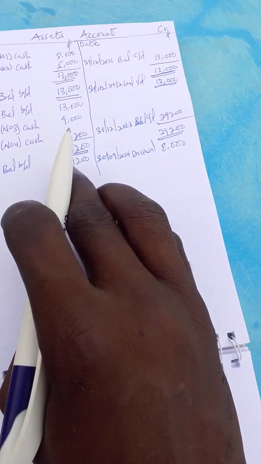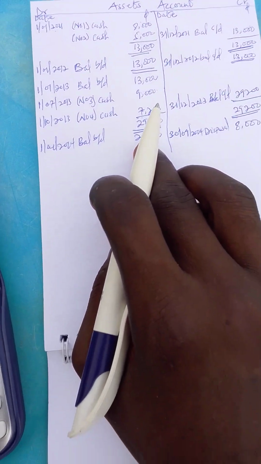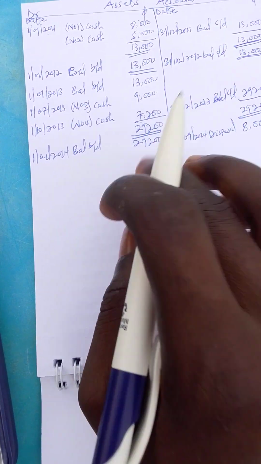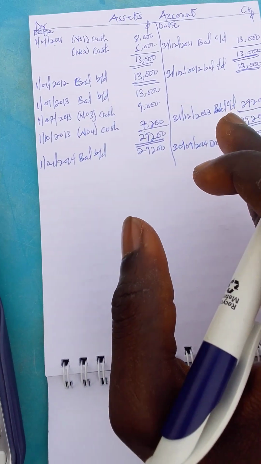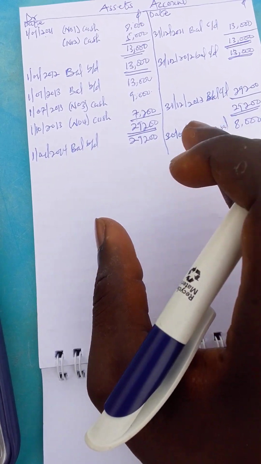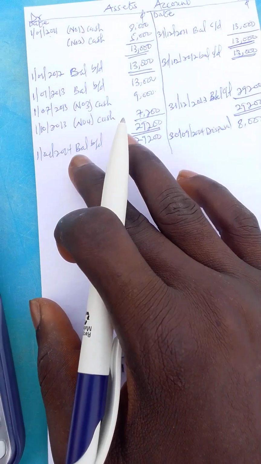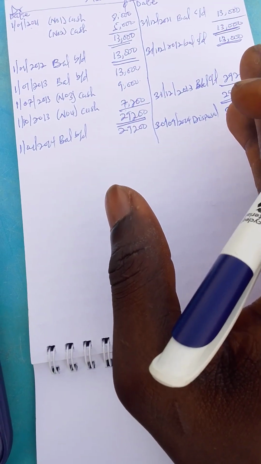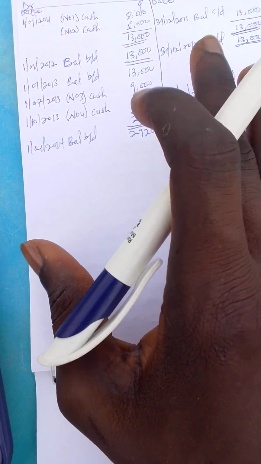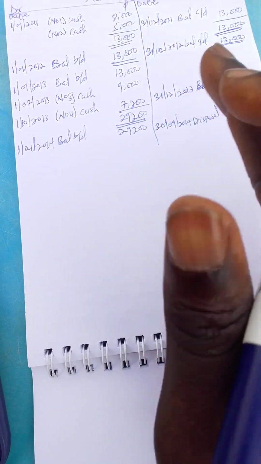And for it to reduce this, the debit side is bigger than the credit side. So we want to balance it off, as I said earlier. For you to balance it off, you have to make sure that no asset was also introduced in 2014, and it was only one asset that was disposed of. So we can balance it off so that 2014 will also go.